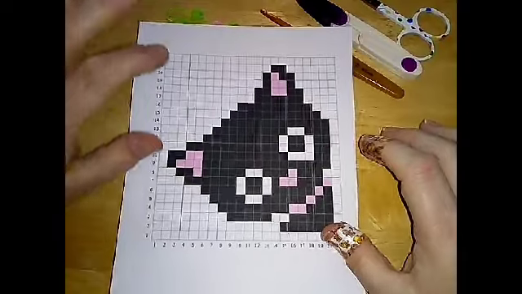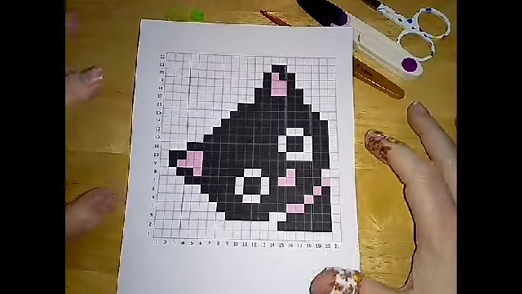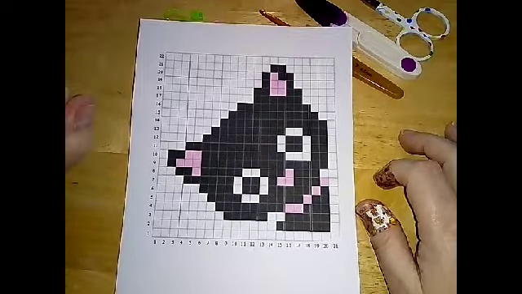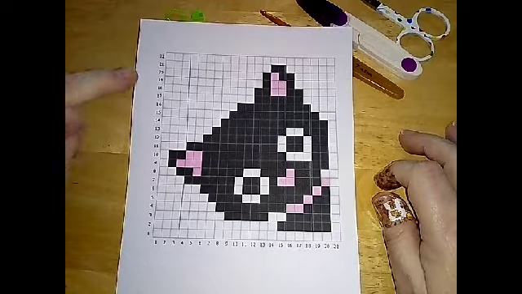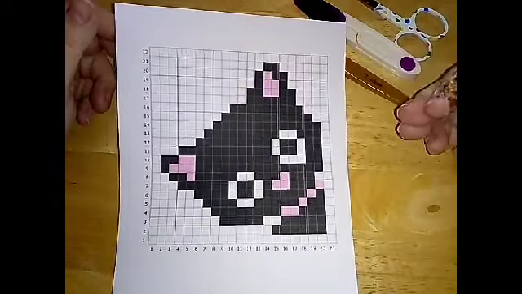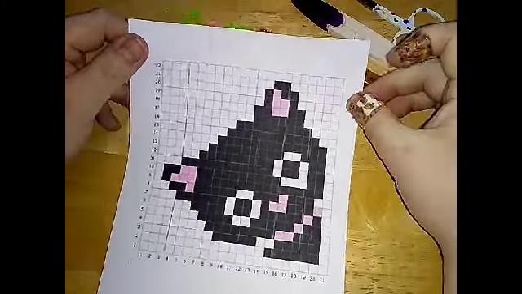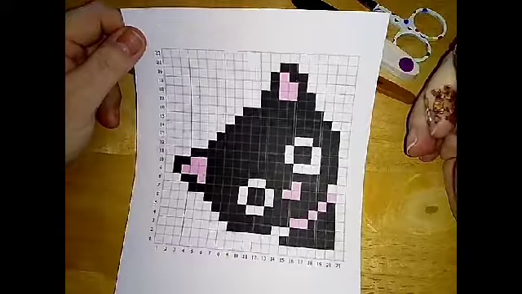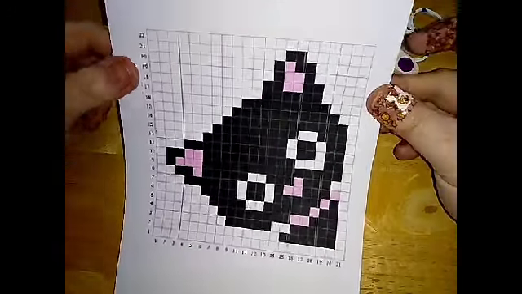So we are doing a series of graphs, and this is the first one we are doing, this cute little cat in the corner, which obviously you could make in any colour. So this is the one we're doing today, and I'm just going to talk you through a few basic things about graphs right now, and then I'm going to show you a method of how you can work this.